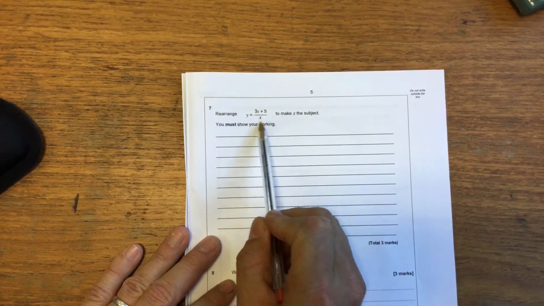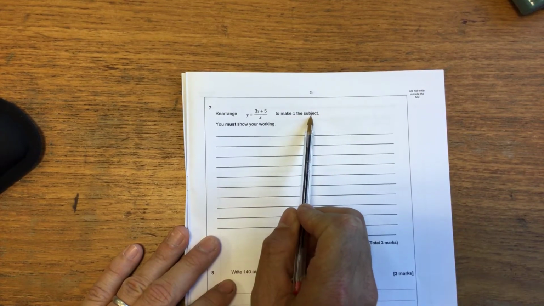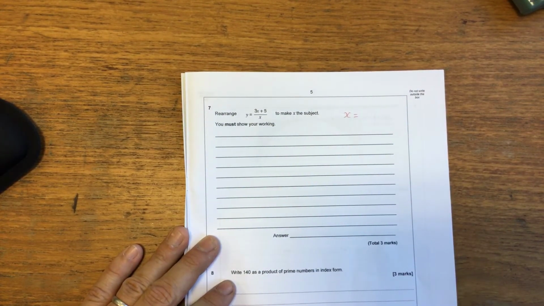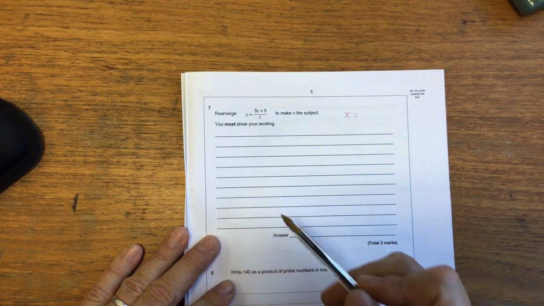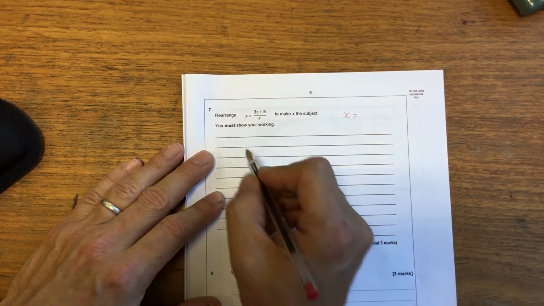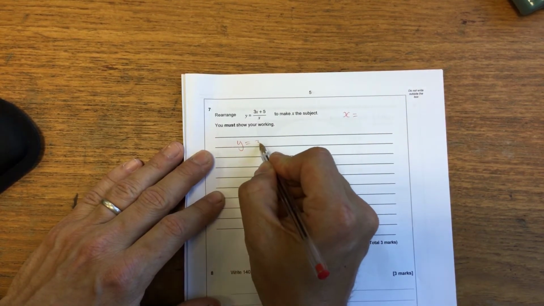Rearrange this equation to make x the subject. So that means you've got to have x equal something. Now we've got x showing up in two places at the moment. So what we need to do here is, let's just write it out to start with.